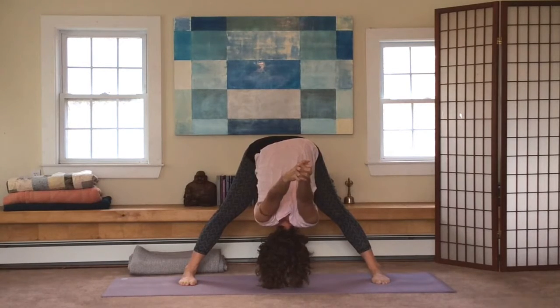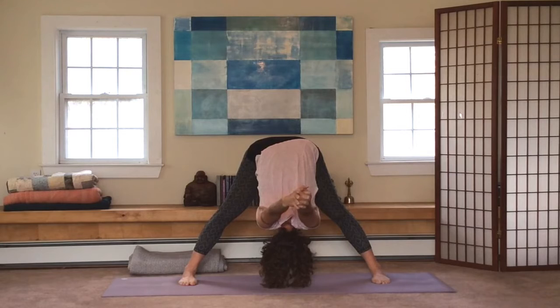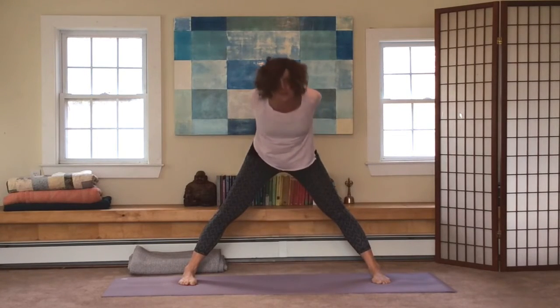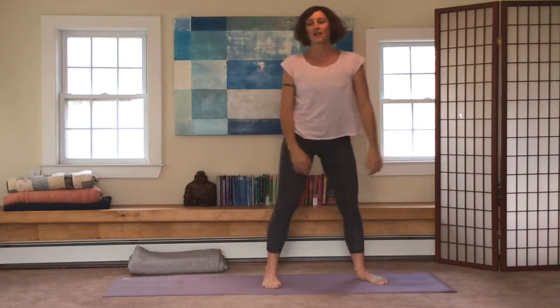You can bring a little bit the weight more forward or more back. Inhaling, leading with the knuckles, lifting yourself all the way back up to standing. And releasing, stepping the feet together again.